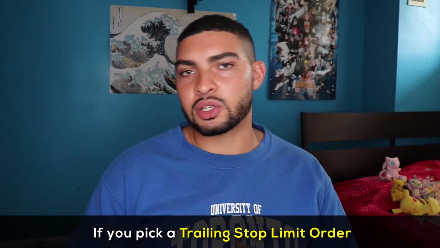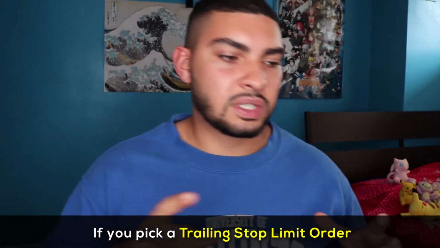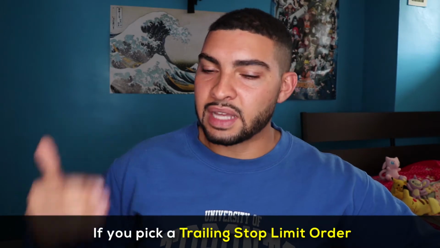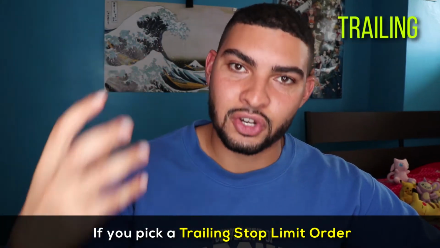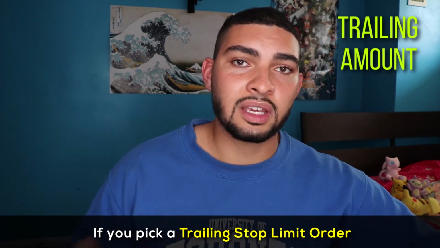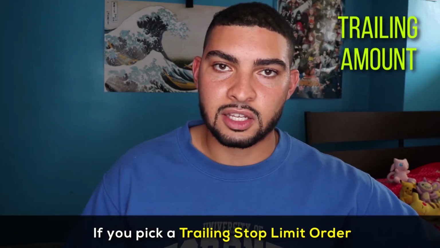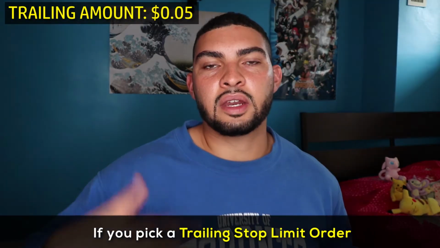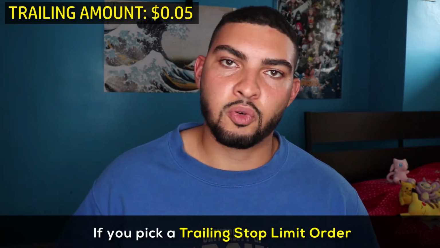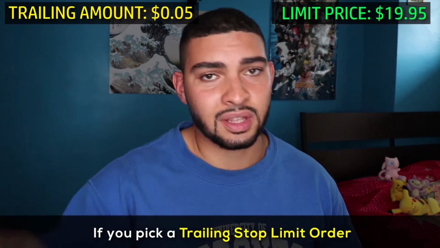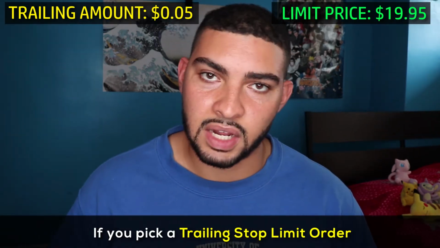But now in this situation, what if you actually picked a trailing stop limit order? Now this basically follows the exact same thing as if you were doing a stop limit order, but the only difference is that now it's going to also ask you for the trailing amount. Now for the trailing amount, you've already established that you are willing to lose 5 cents. That's the maximum. So 5 cents is something that you would want to put in this trailing amount. Then obviously your limit price for the stop portion of this order, you're obviously going to have to put your maximum that you're willing to lose, which in this case is going to be $19.95.